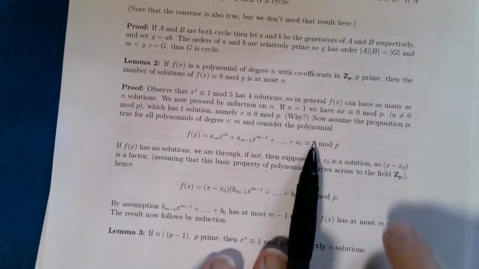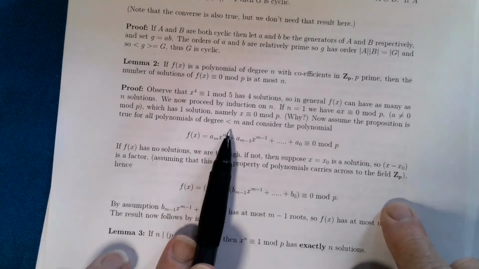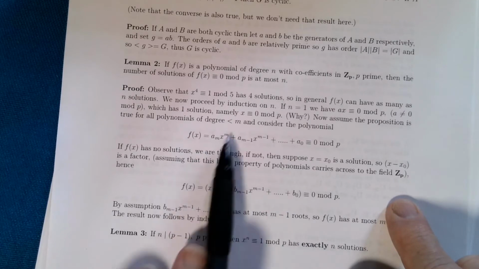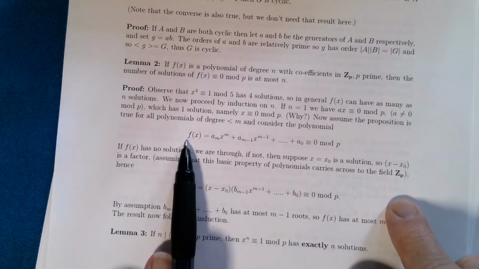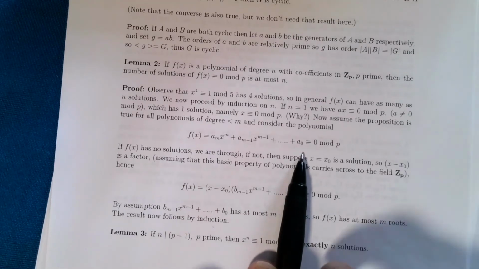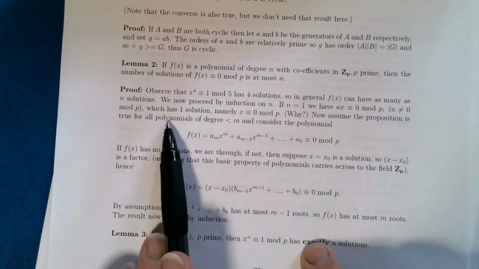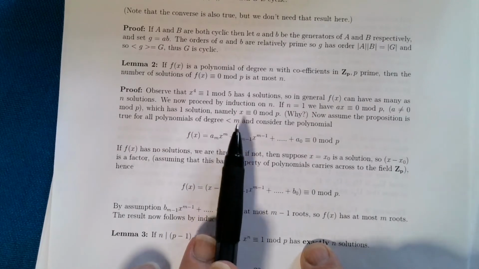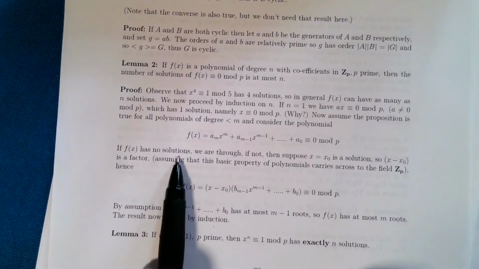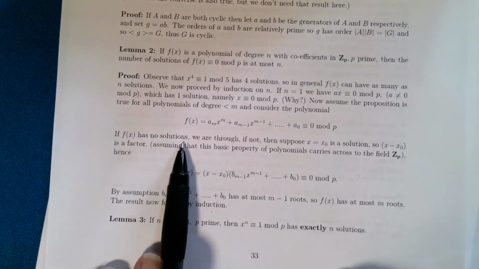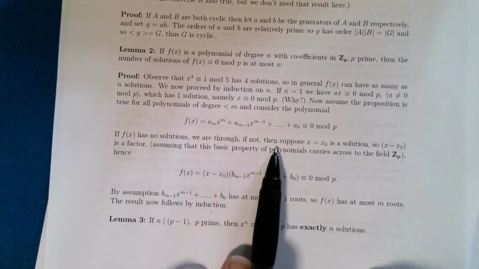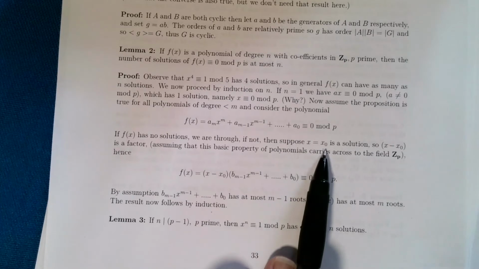So now assume the proposition is true for all polynomials of degree strictly less than m, and we now consider a polynomial of degree m. So I'm going to be using sort of strong induction here. If it's got no solutions, then we're finished, because then that's less than or equal to the degree of the polynomial. If not, then suppose that x equals x naught is a solution.